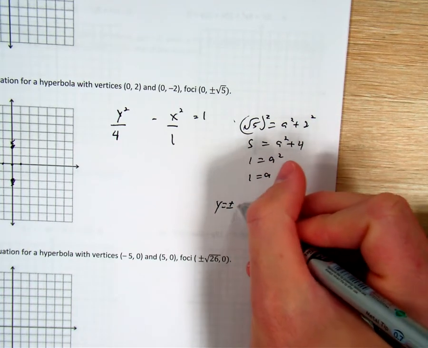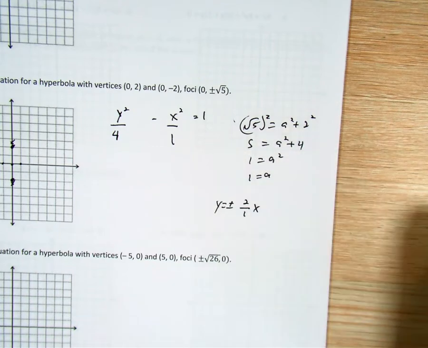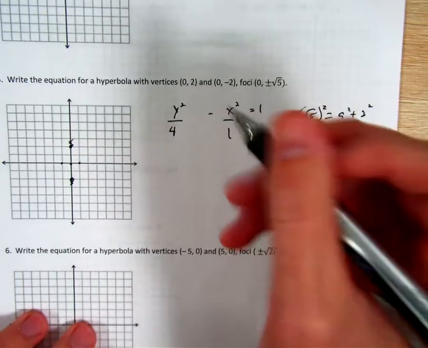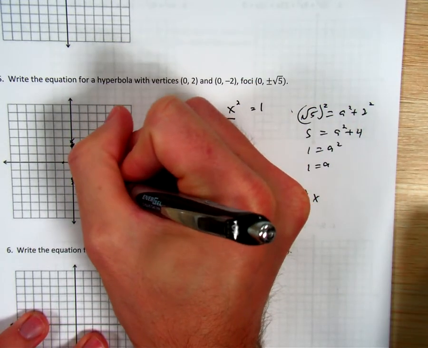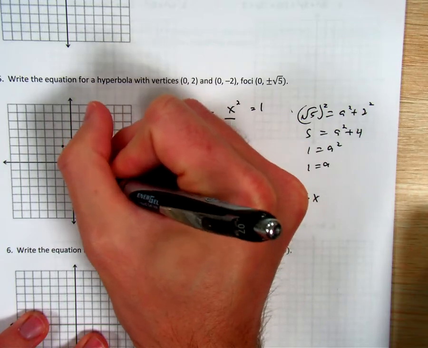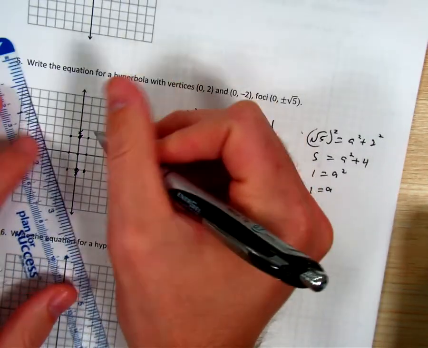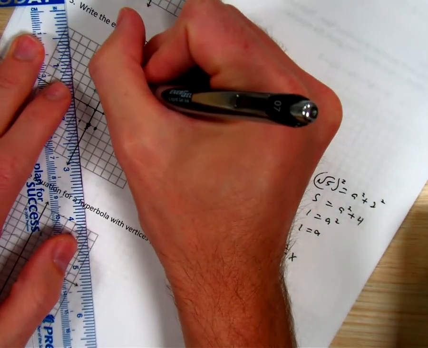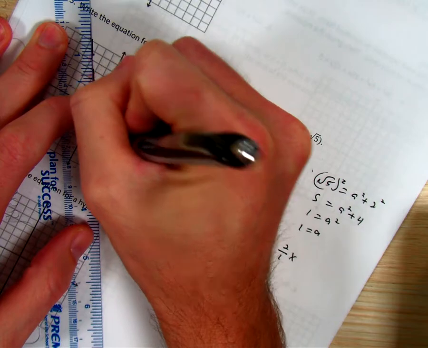Okay, y equals plus minus b over a, 2 over 1 times x. So from my center now, we go up 2 out 1, down 2 out 1. The nice thing about putting those co-vertices out there is it helps with making the rectangle here. We're going to connect our diagonals, dotted lines.